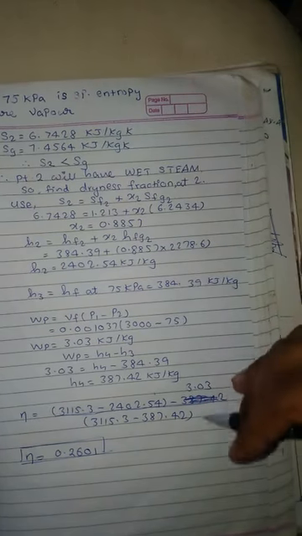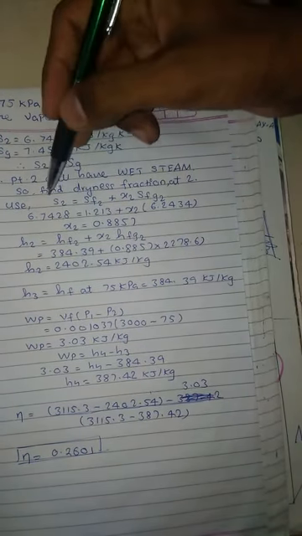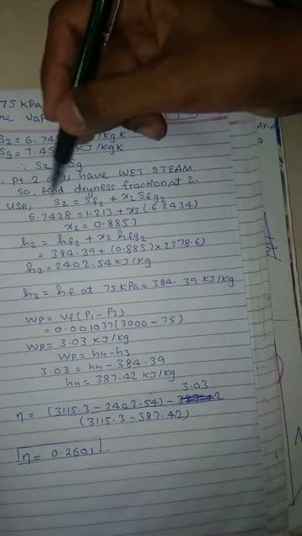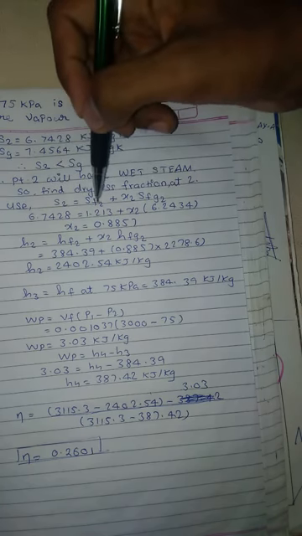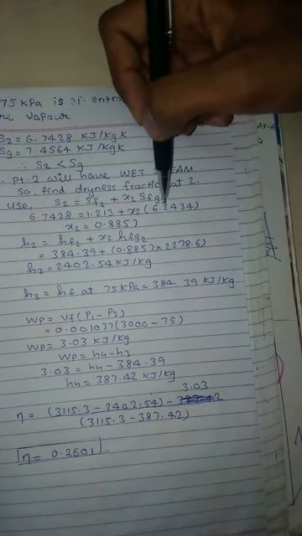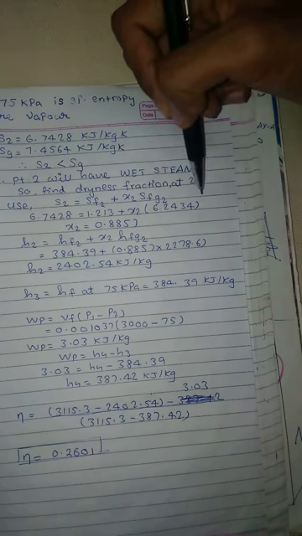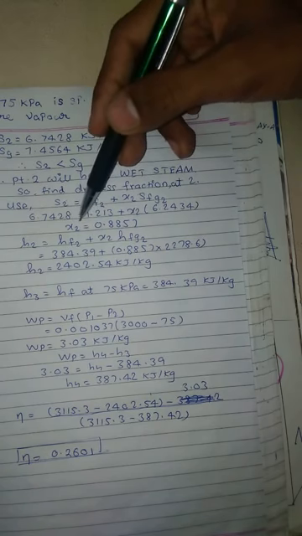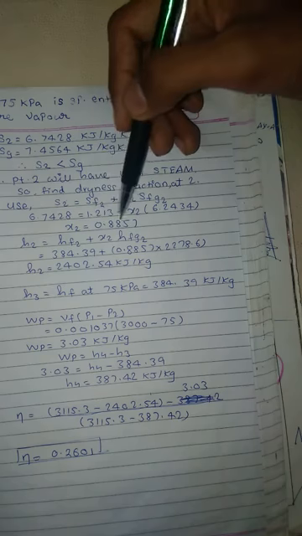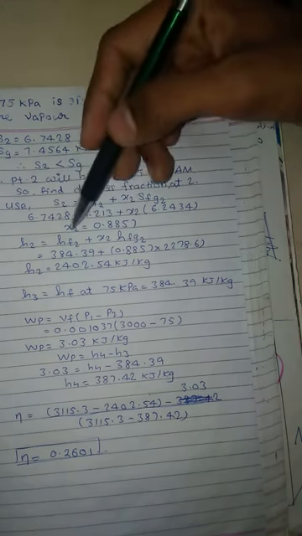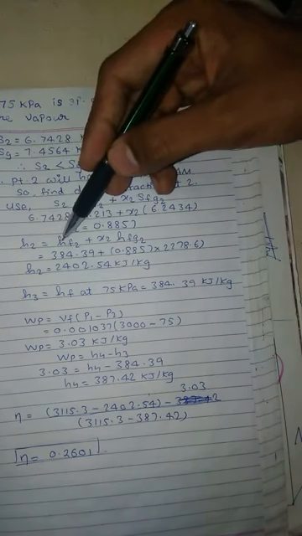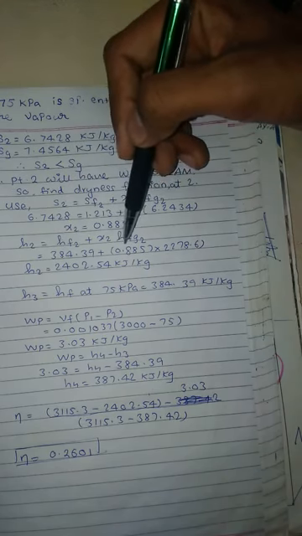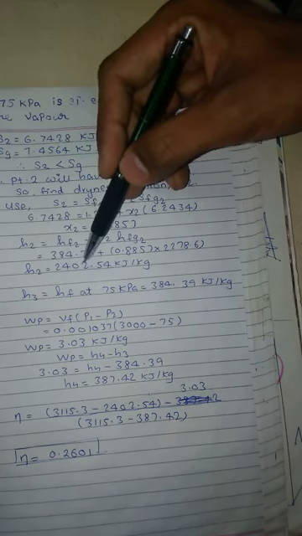For that, you will have to find out the dryness fraction using this formula: S2 is equal to Sf2 plus X2 Sfg2. S2 is 6.7428, Sf2 is 1.213, Sfg2 is 6.2434 at 75 kPa pressure. On calculating this, we get X2, the condition of steam at turbine exit, as 0.8857. Now you can find out the enthalpy. H2 is equal to Hf2 plus X2 Hfg2. Putting the values given in the question, you get H2 as 2402.